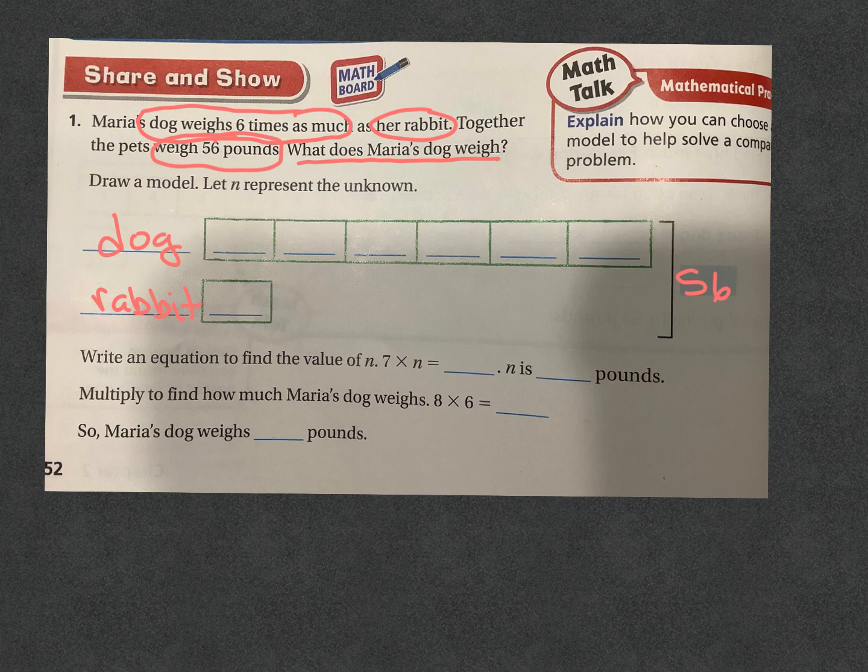And we'll use n, since it looks like they've used n for that unknown number there, so we'll use it as well. So the rabbit weighs n pounds, an unknown number, and the dog weighs 6 times that amount, so 6 n's across here. And all together there's the 6 plus the 1 from the rabbit. When you add them all together, that's 7 n's, right? That equals 56. That's all the information they gave us drawn out.